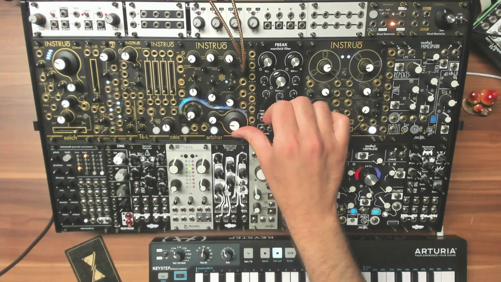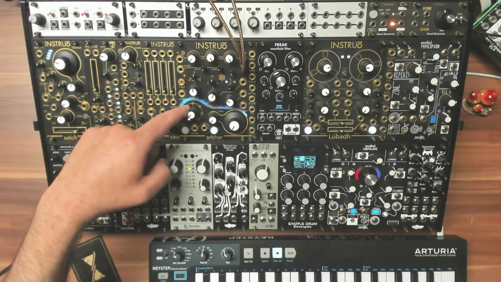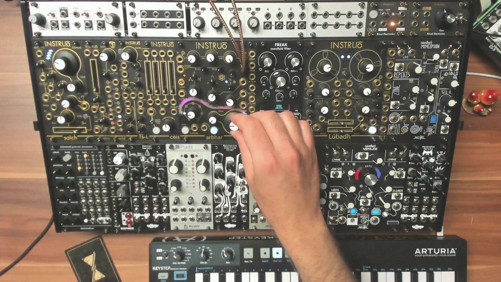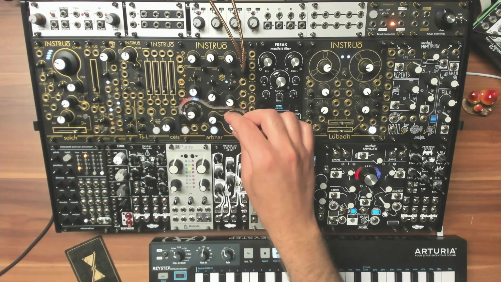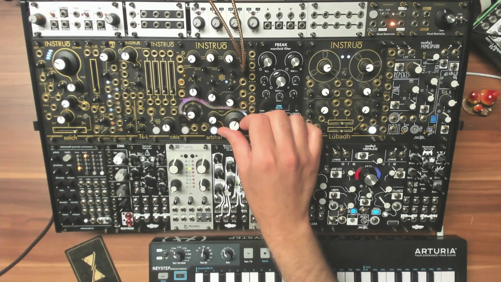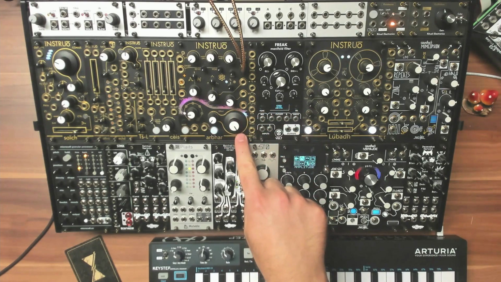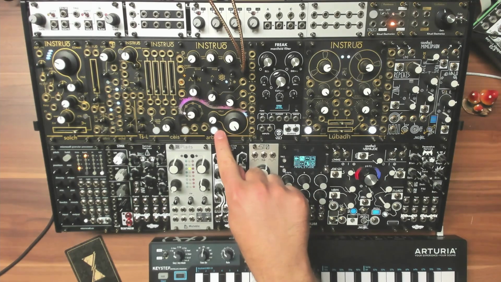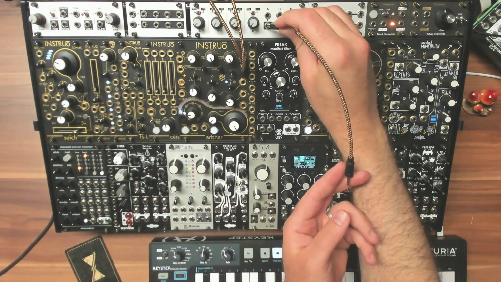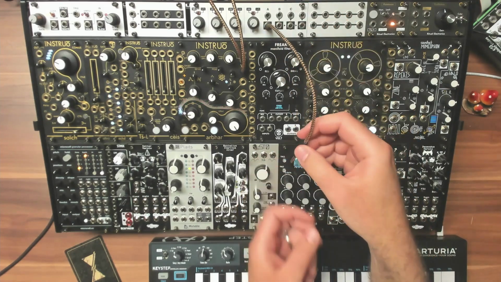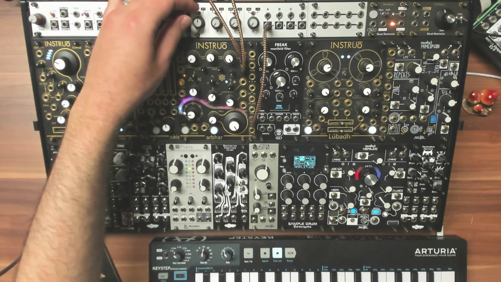And this will work really nicely with something like a piano, for example. So on the second buffer, I have a piano recorded. And all we need to do, I will turn it all the way to the right so we get something really time stretched. And all we have to do is add some reverb. I will add the internal reverb of Arbhar just by sending offset voltage to the mod input. And let's have a listen to this.